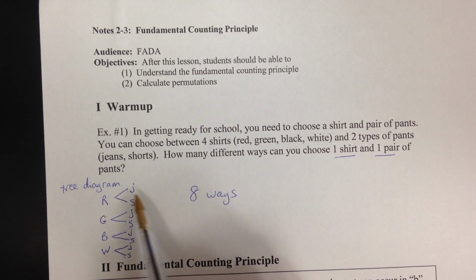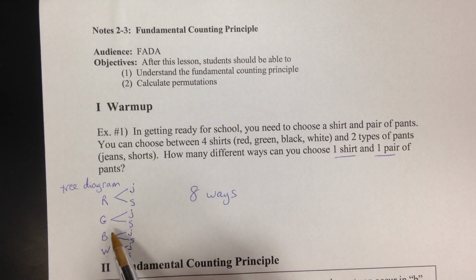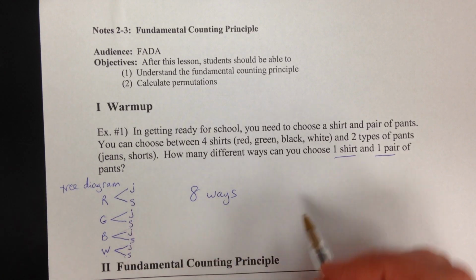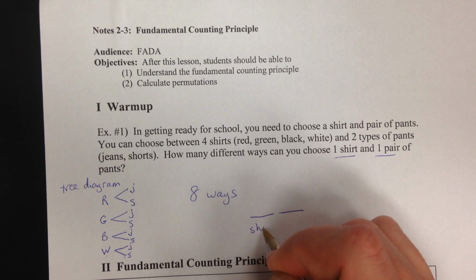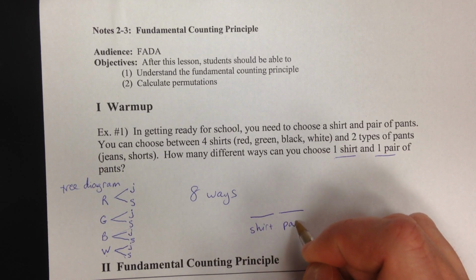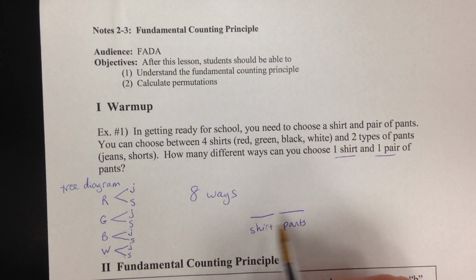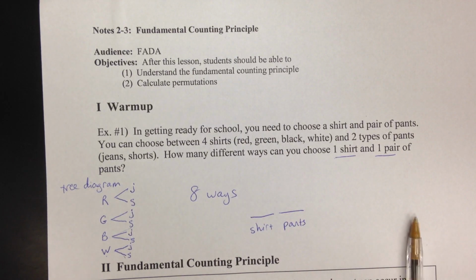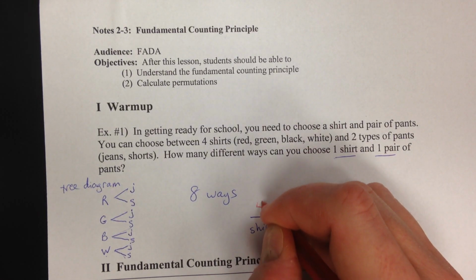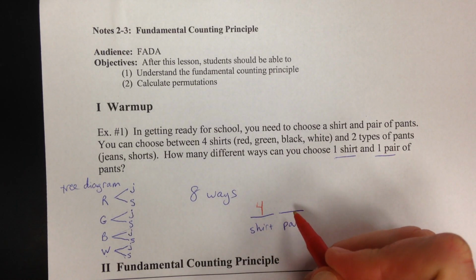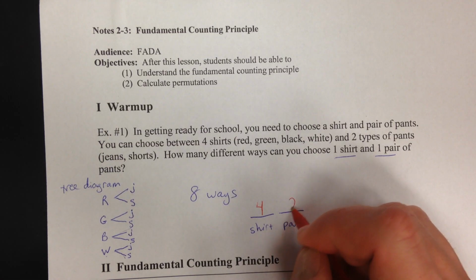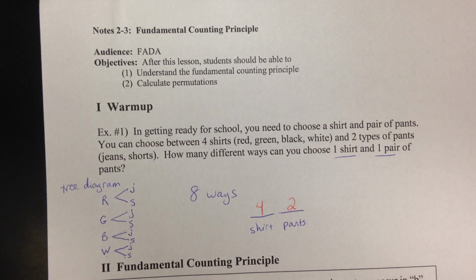Now, this could get very time-consuming if you have a lot of choices to make. So there's an easier way to think about it. We're making 2 choices. We're choosing a shirt and we're choosing a pair of pants. So ask yourself, how many ways can we pick the shirt? Well, there are 4. We have 4 types of shirts. How many ways can we pick pants? Well, we can pick jeans or shorts, so there are 2 ways to choose the pants.